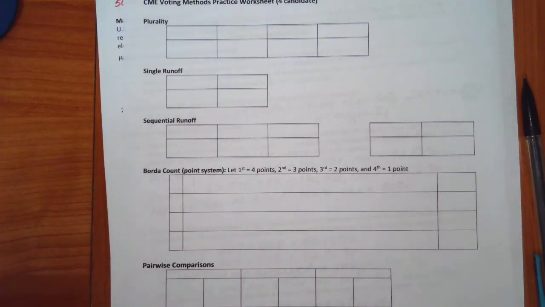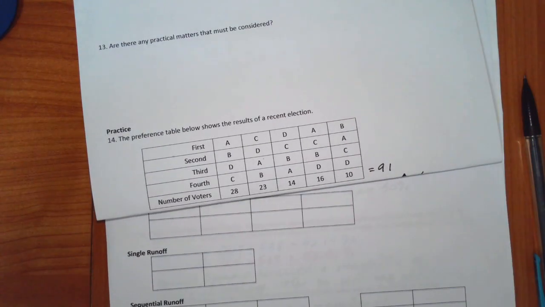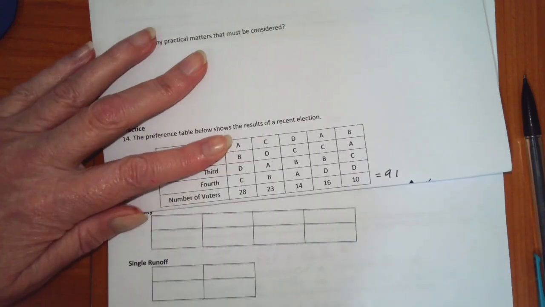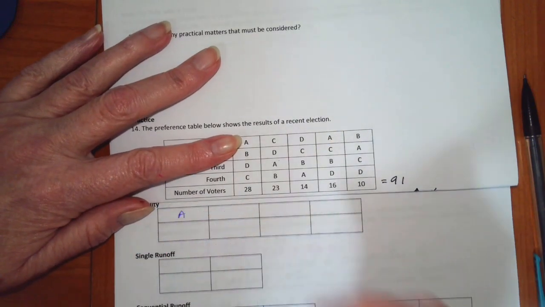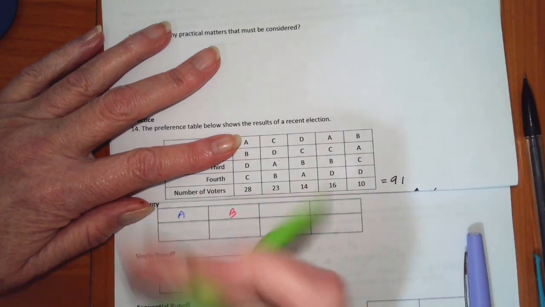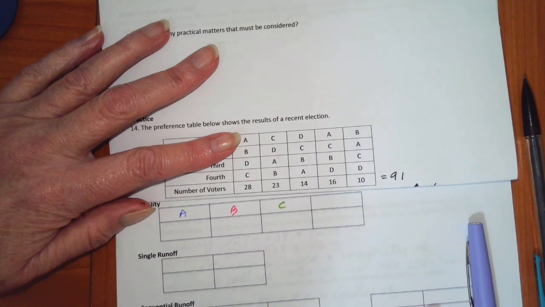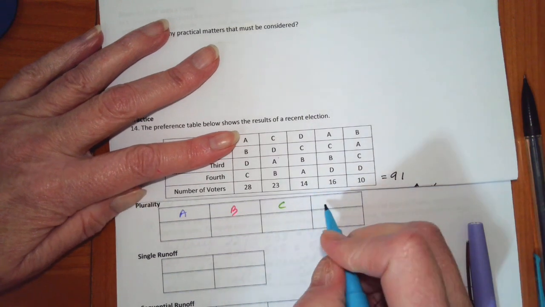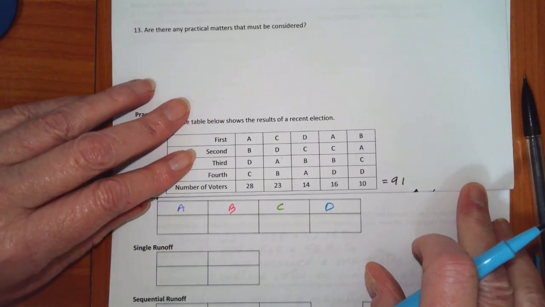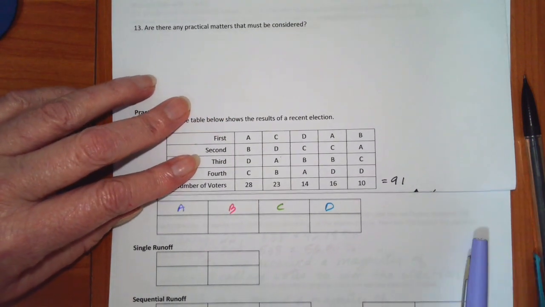Okay, so we can see this table on all of them. Again, I am going to start folding things and making sure that you can see them. Okay, so I'm going to do the same thing. I'm going to do candidates A, B, C, and D. So let's do A, B, C, and D. And the plurality, I just want to see how many first place votes each of them got.